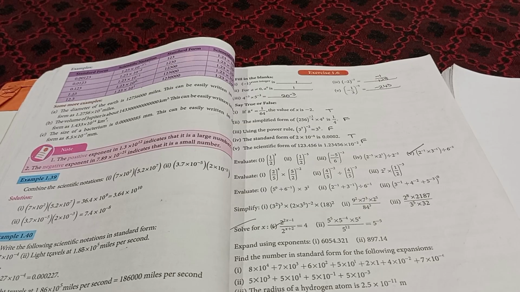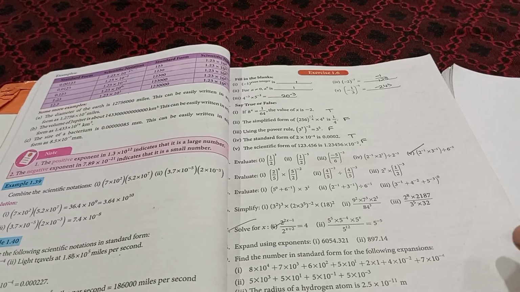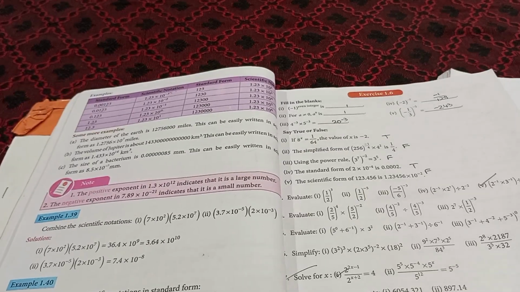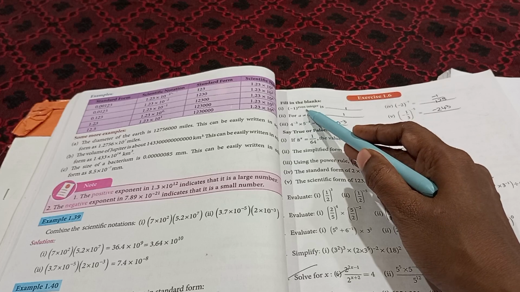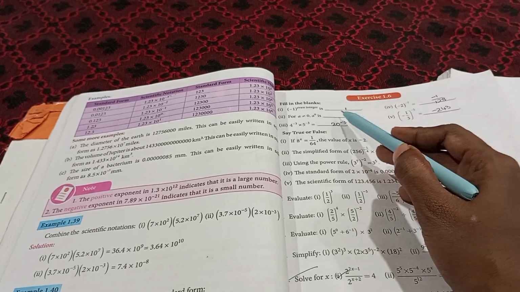So today we are going to see exercise 1.6. So let us start from the fill in the blanks. See the first question: (-1) to the whole power even integer is dash.